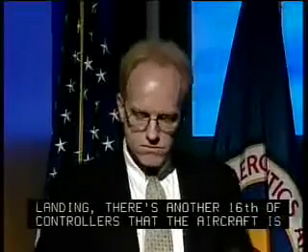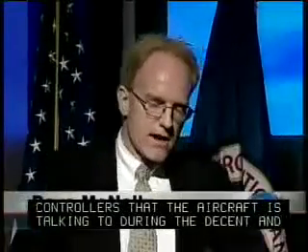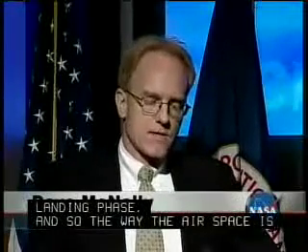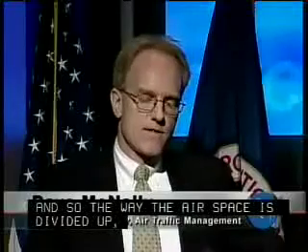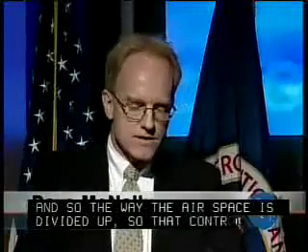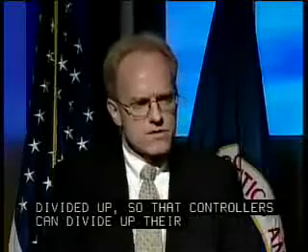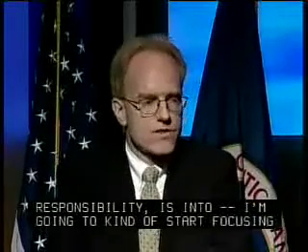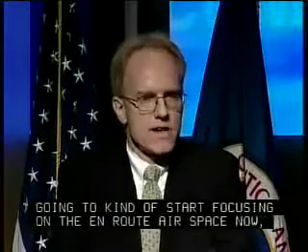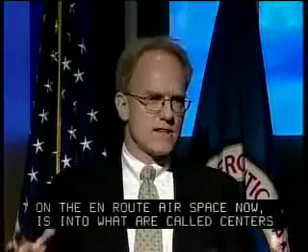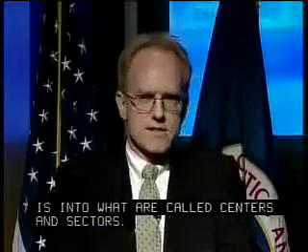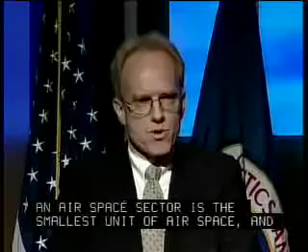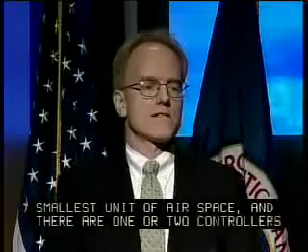And so the way the airspace is divided up so that controllers can divide up their responsibility is, and I'm going to start focusing on the en route airspace now, into what are called centers and sectors. An airspace sector is the smallest unit of airspace, and there are 1 or 2 controllers responsible for safe separation within each airspace sector. Next slide.